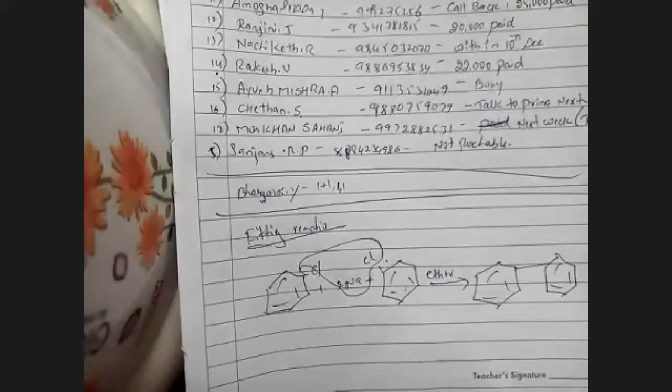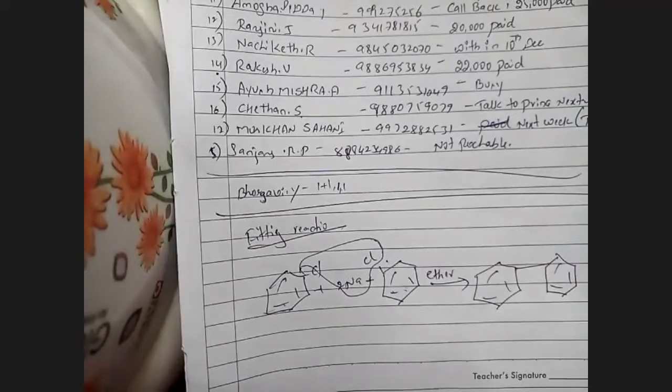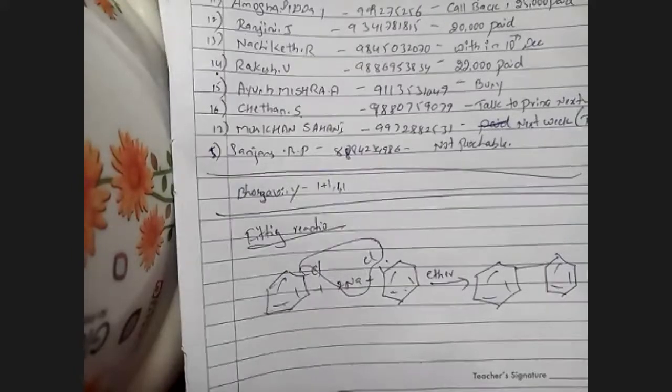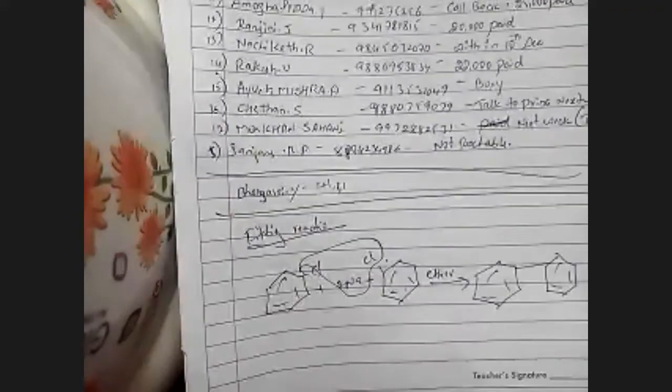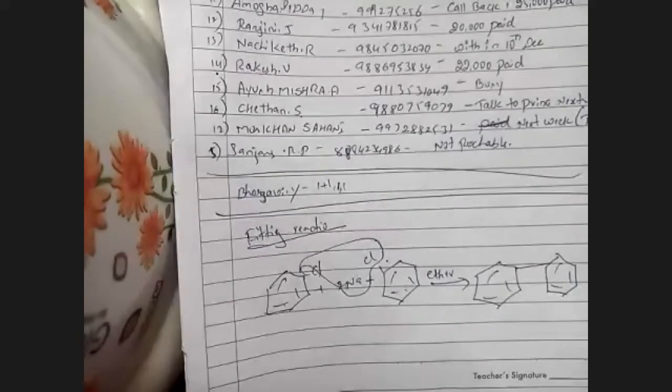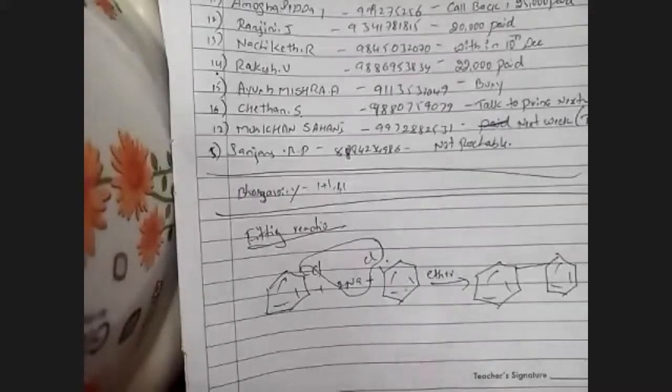Then you have polyhalogen compounds, which means more than one halogen group is attached. Dichloromethane is the best example for that. So we need to read the properties of dichloromethane and diiodomethane. Then DDT, which is dichlorodiphenyltrichloroethane, and CCl4, carbon tetrachloride.